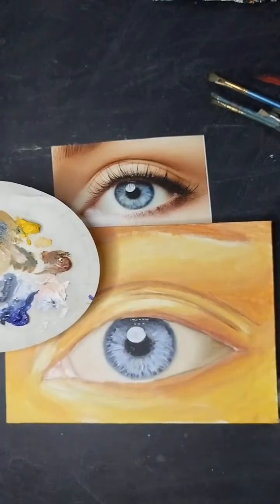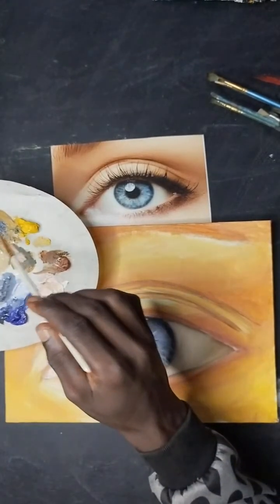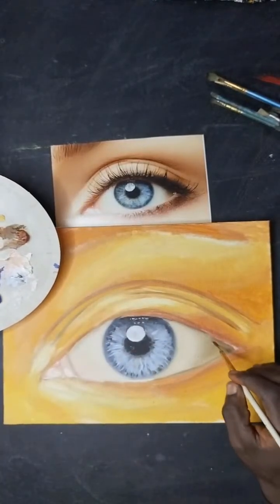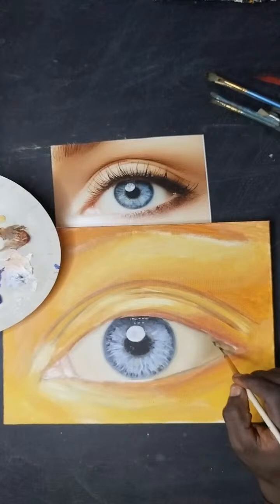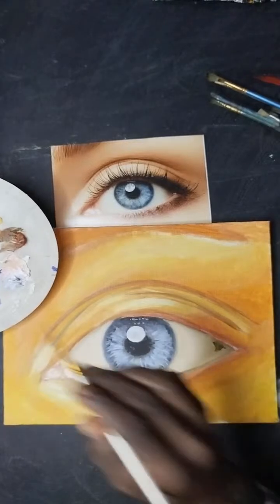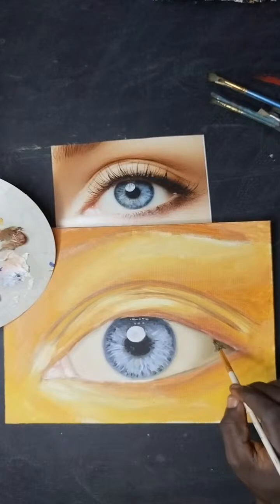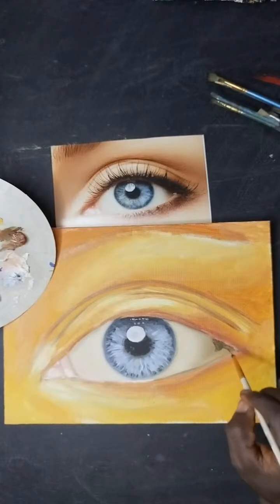I don't feel it's dark enough. I need some depth there.